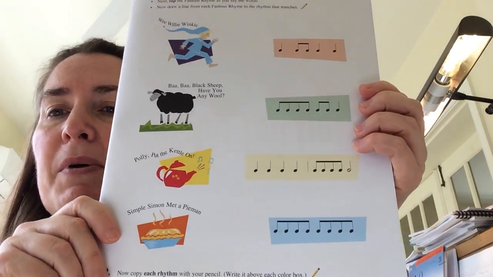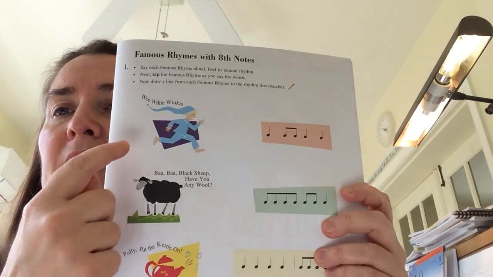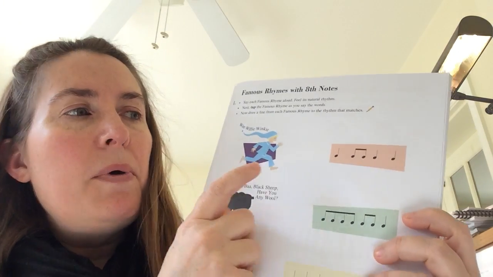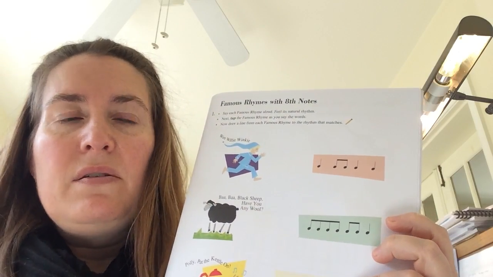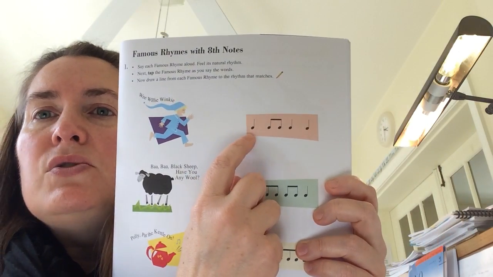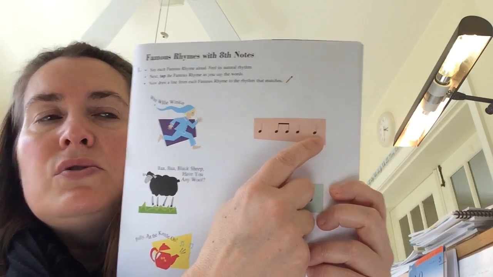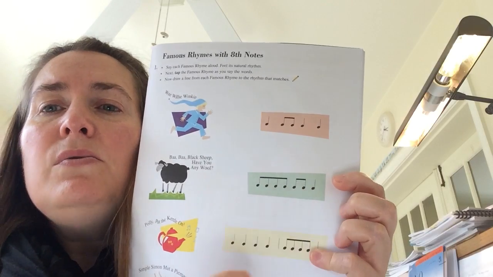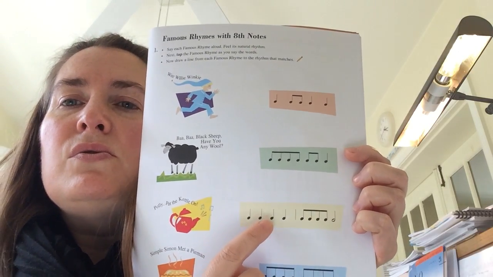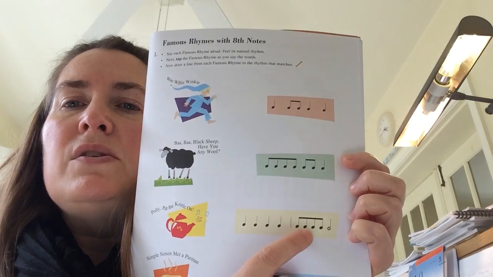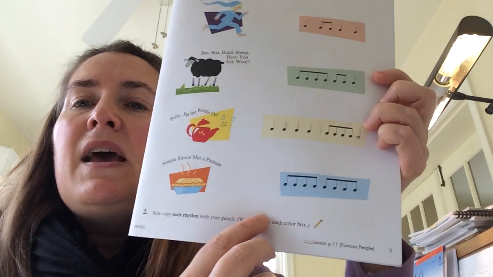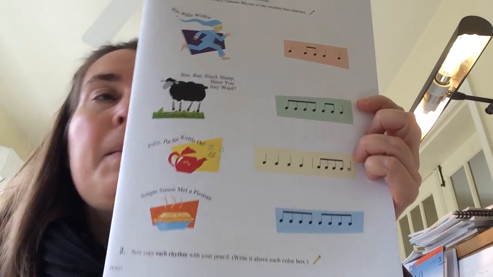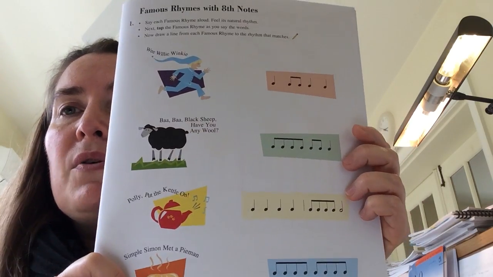I'm going to quickly go over here to page 3. And here what you're doing is matching a little rhyme or a little line out of a song or a poem to the rhythm that goes with it. Okay, so up here we have this rhythm. Do, do, day, do, do. Here we have do, day, do, day, do, day, do. Here we have do, do, do, do, do, day, do, day, 2 beats. And at the bottom we have do, day, do, day, do, day, do, day. Okay, so that's how we would read those with our rhythm language.